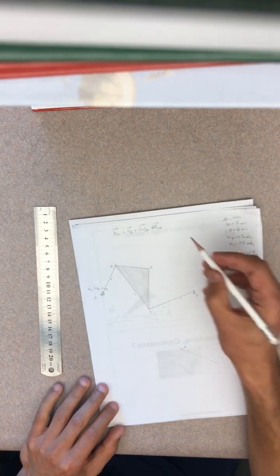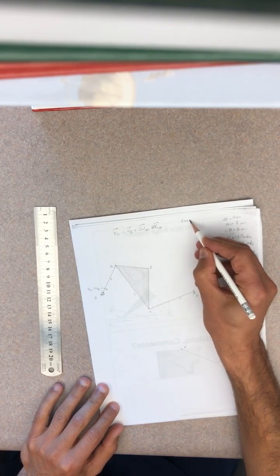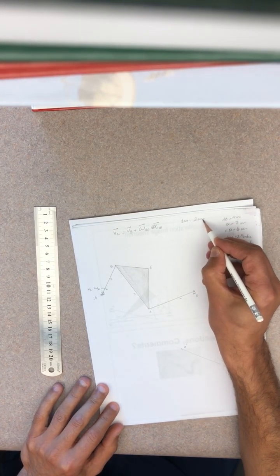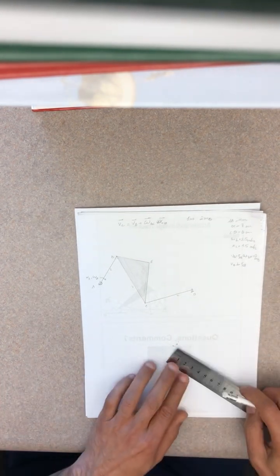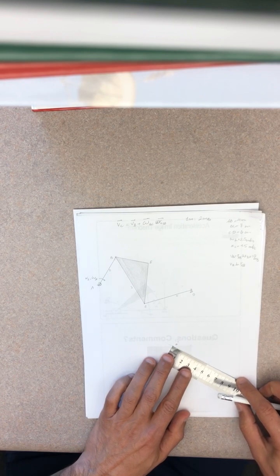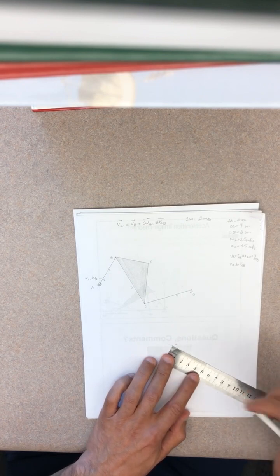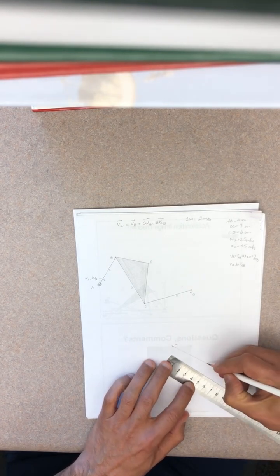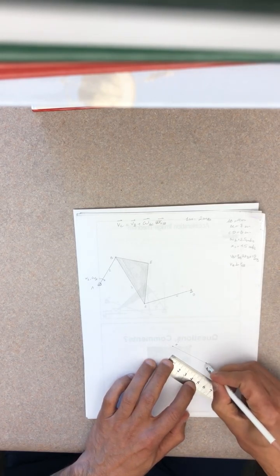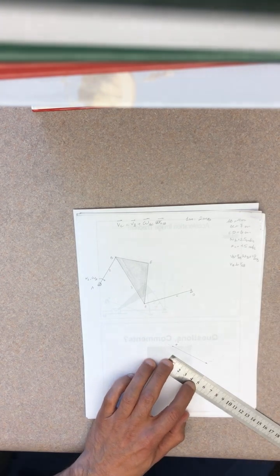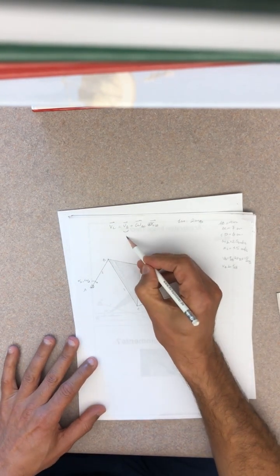I'm going to use the scale of 1 centimeter for 2 centimeters per second, which means 10 centimeters per second will give me a 5 centimeter vector VB. So it's going to be here, and I will erase the rest. Now I have this velocity term.